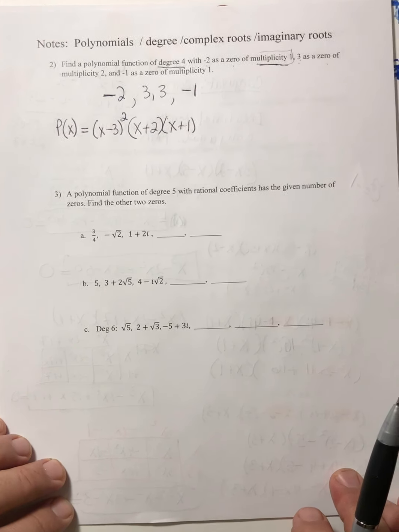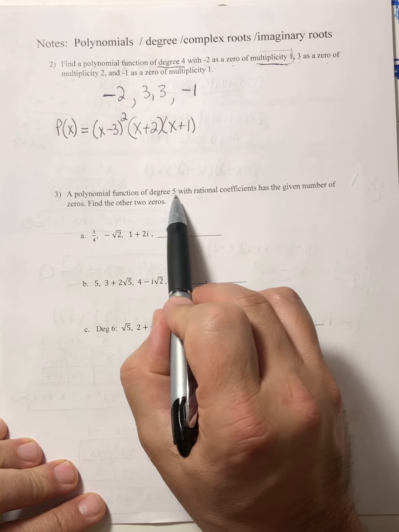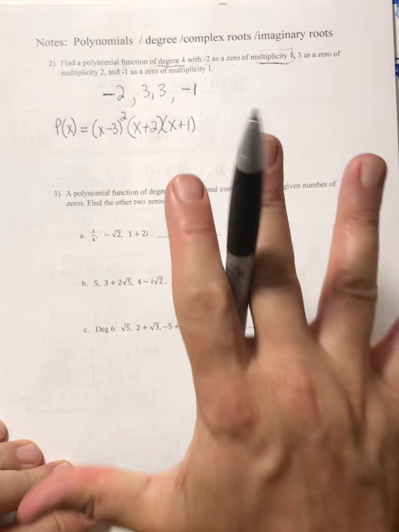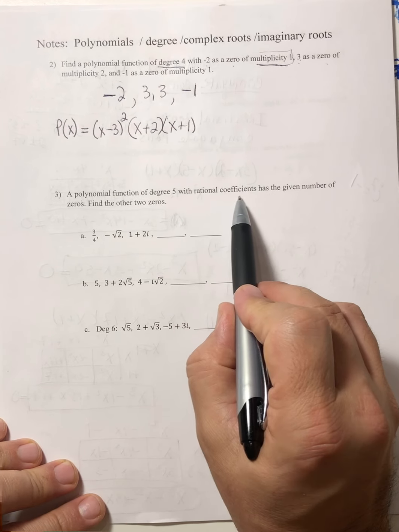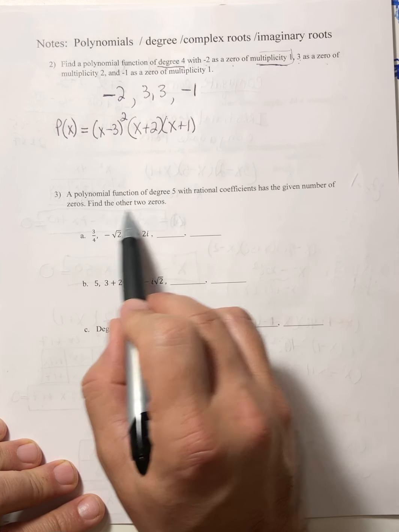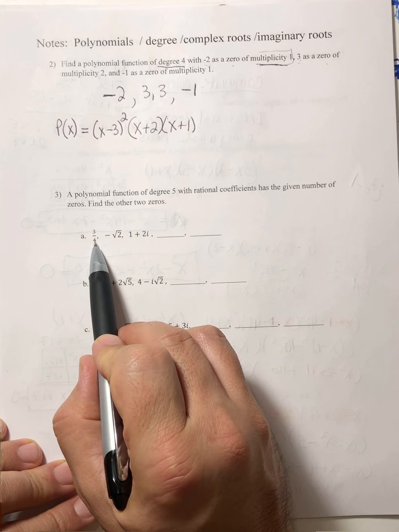All right, now, so a polynomial function of degree 5. So it has to have a degree 5. So degree 5 means how many roots? That's right, 5 zeros. With rational coefficients has the given number of zeros. Find the other 2 zeros. So 3/4 is just 3/4. There's no buddy for it.